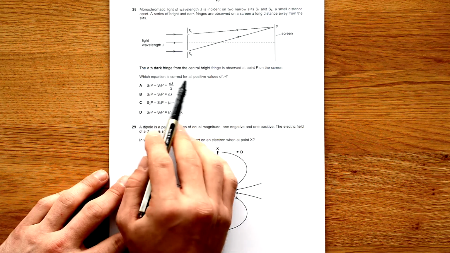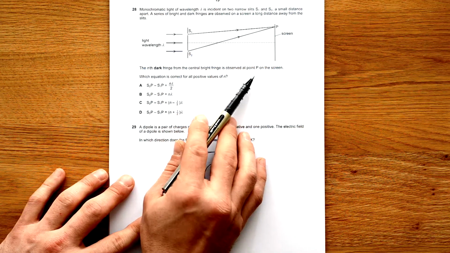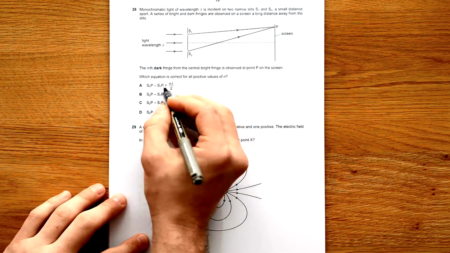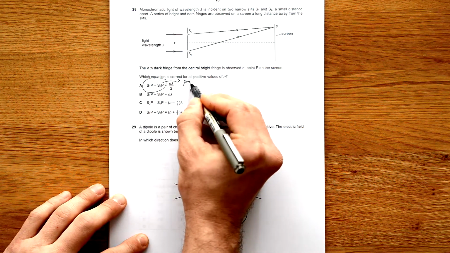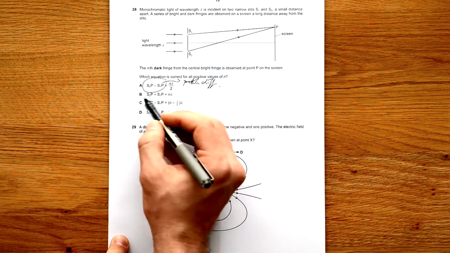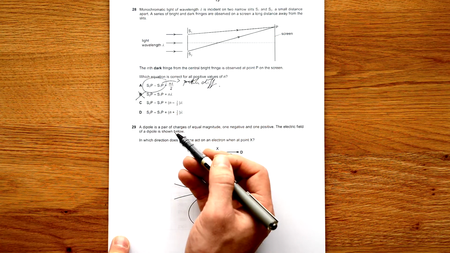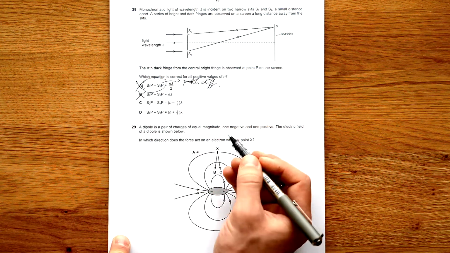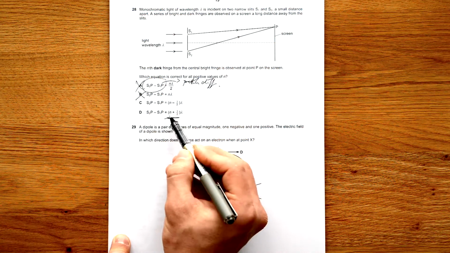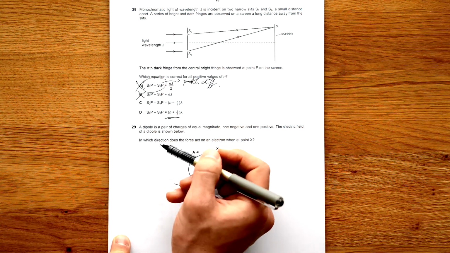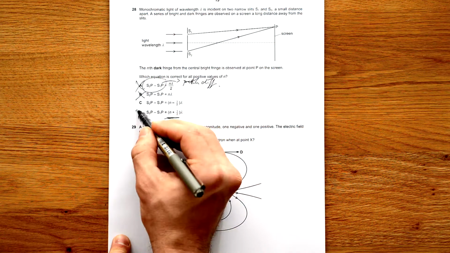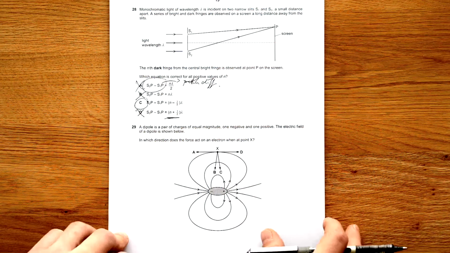28, monochromatic light of wavelength lambda. The nth dark fringe from the central bright fringe is observed at point P on the screen. Which equation is correct for all positive values of n? What we have here is the path difference. In order for us to have a dark fringe, we don't need a multiple of the wavelength. We need it to be a multiple plus or minus a half, so it can't be A either. But let's just have a think about this. If this is correct, then we have 1 plus a half, but we know that we have a dark fringe when the path difference is half lambda as well. Can't be D, has to be C.